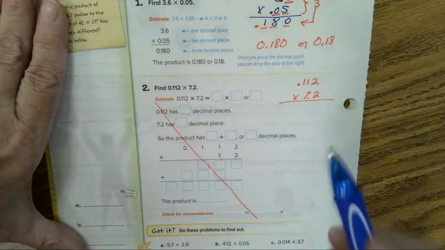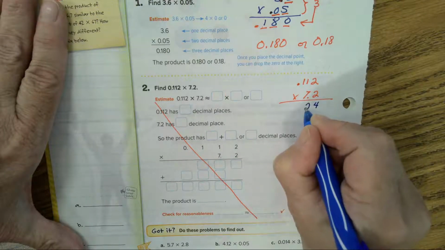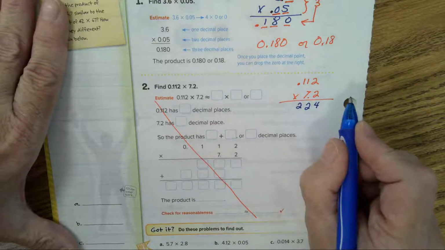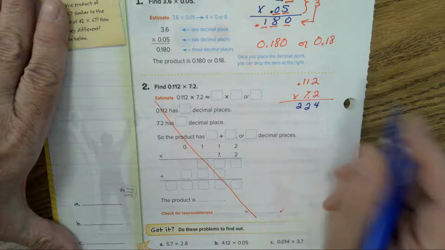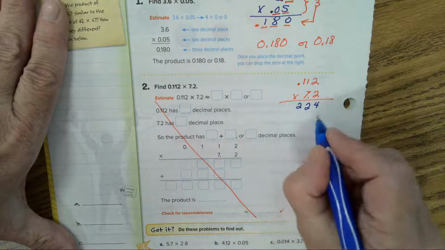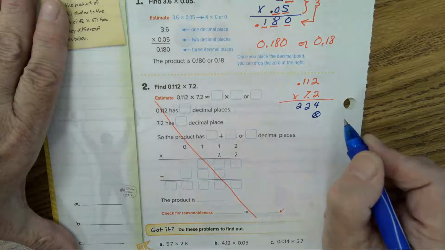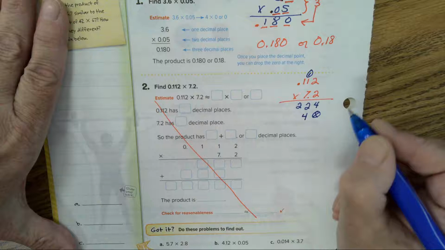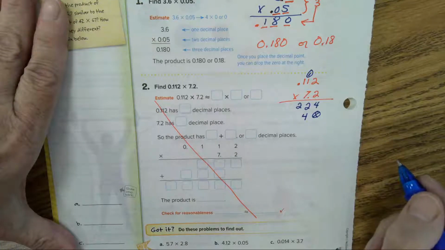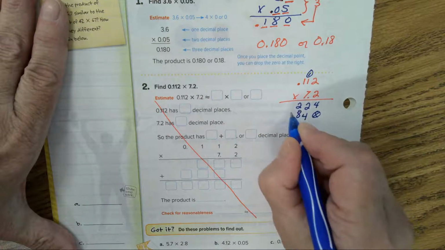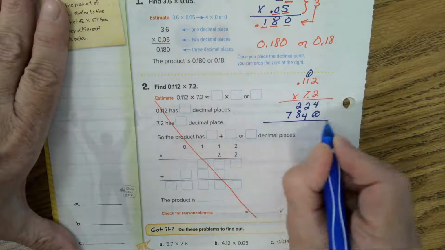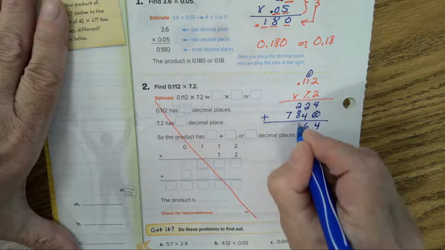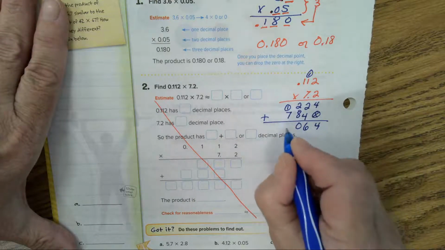2 times 2 is 4. 2 times 1 is 2. 2 times 1 is 2. Now remember, you act like the decimal points aren't in the problem. Don't line them up. Just multiply like they're not there. Place value 0 before you multiply by the 7. 7 times 2 is 14. Carry a 1. 7 times 1 is 7. Plus 1 is 8. And 7 times 1 is 7. Now I'm going to add them together. 4, 6, 10, carry a 1, 8.